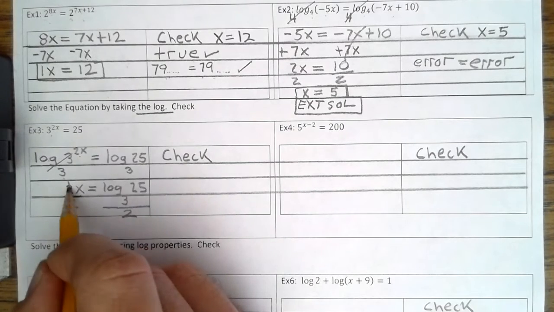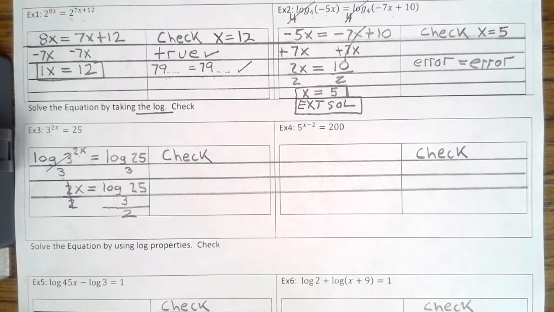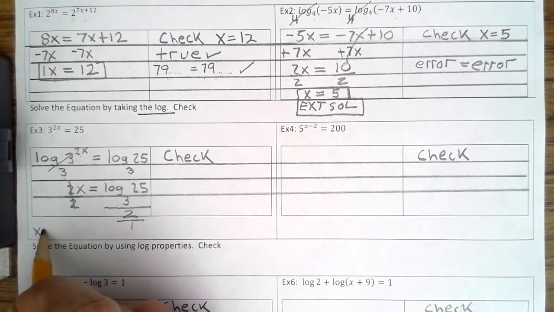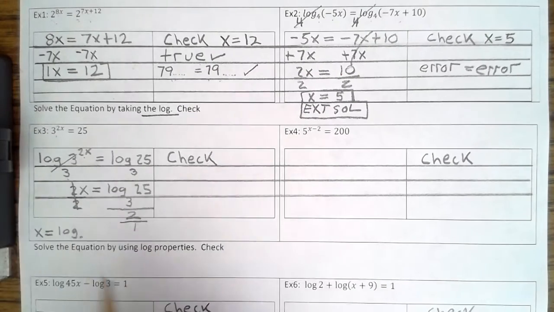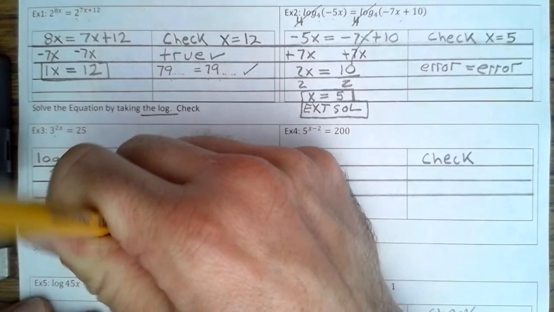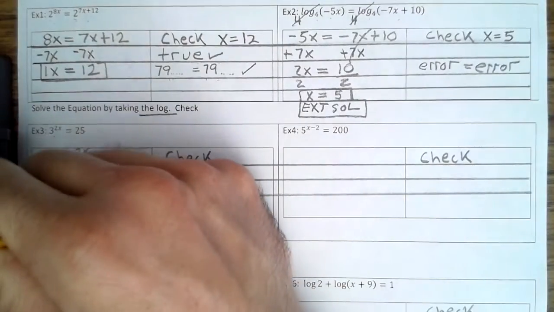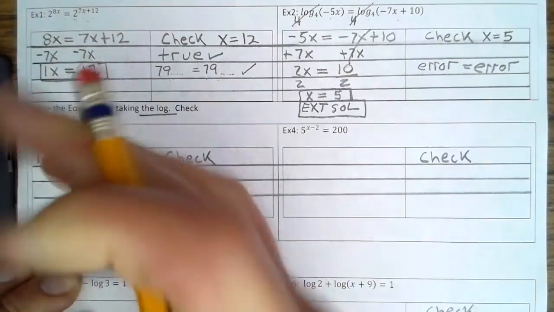Now when you divide by a fraction, you multiply by the reciprocal. So that's actually technically 2 divided by 1. So x equals log, well, actually, you know what? You can just leave it like that. It looks ugly, but it is actually probably just easier to leave it like that.